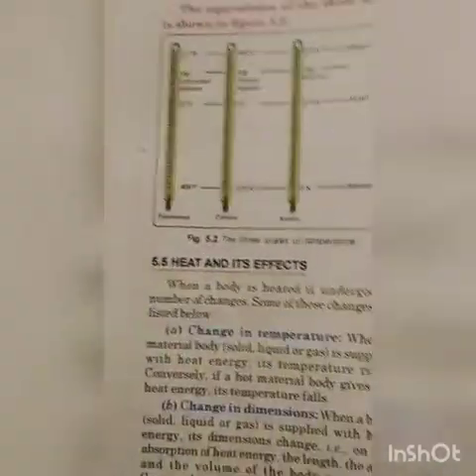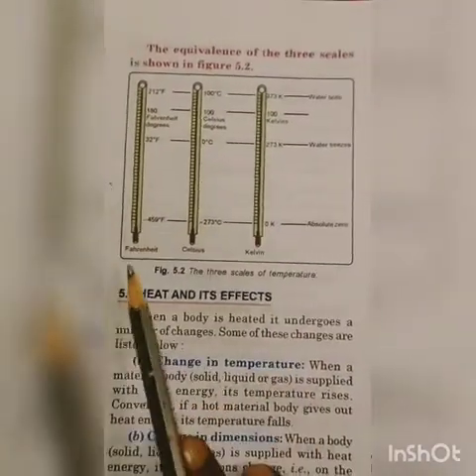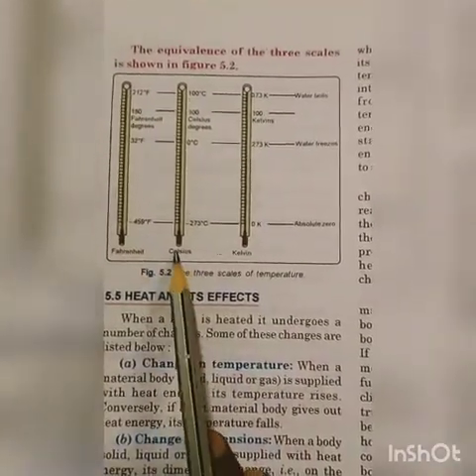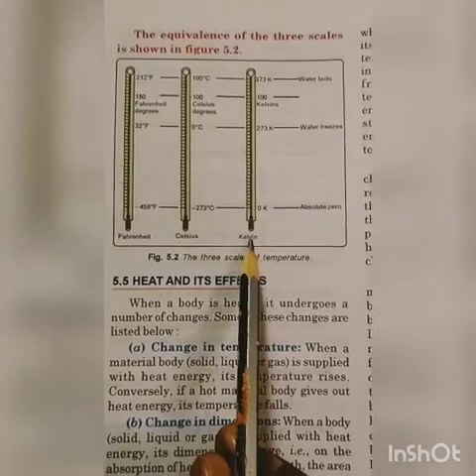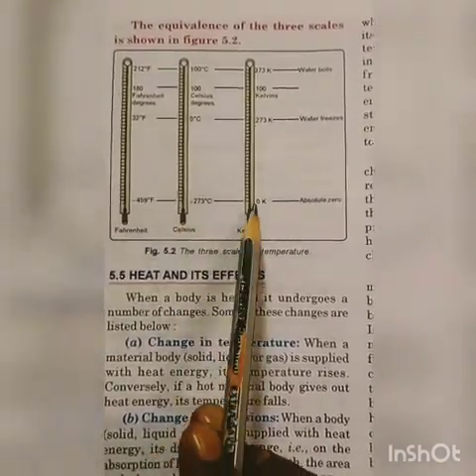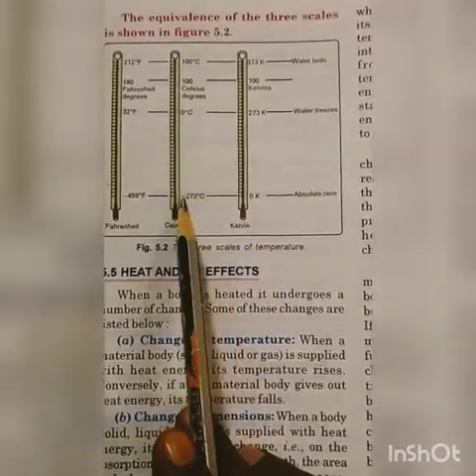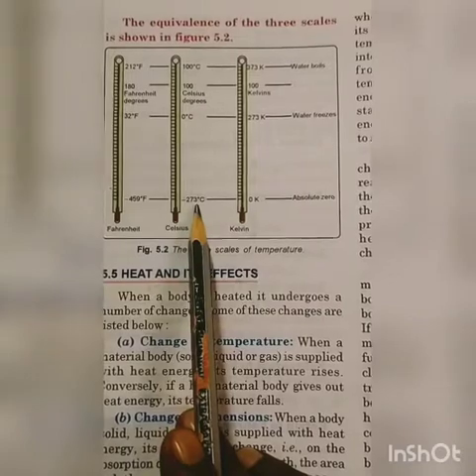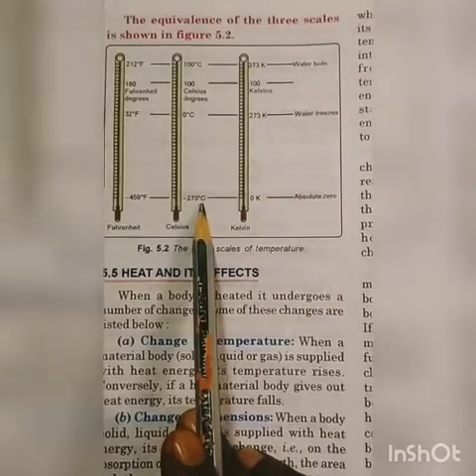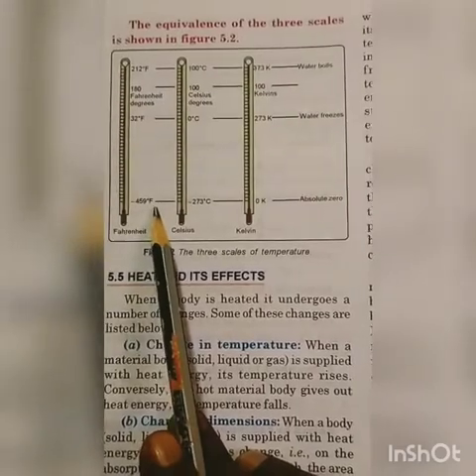Now you can look at the figure here, the comparison of all three scales. This is Fahrenheit, Celsius, and this is Kelvin. Now 0 Kelvin, the absolute zero, is equal to minus 273 Celsius, and in Fahrenheit this is minus 459 degrees.